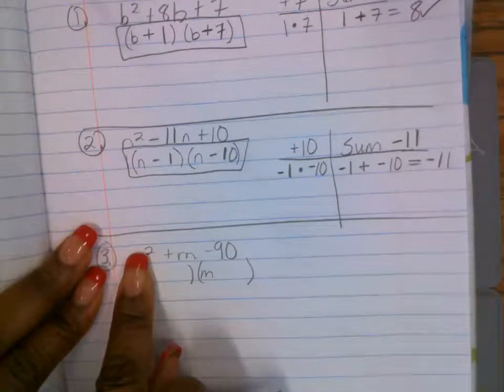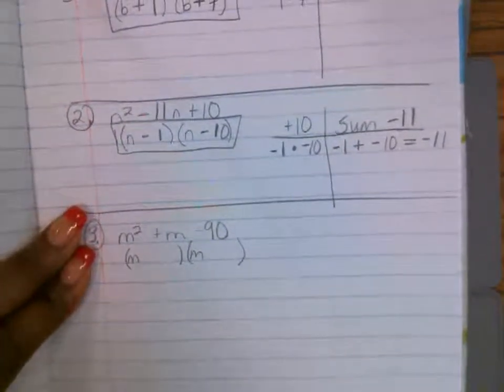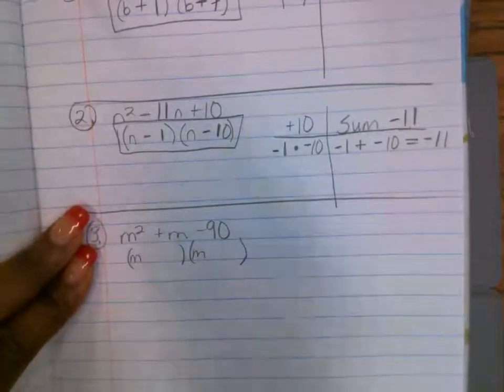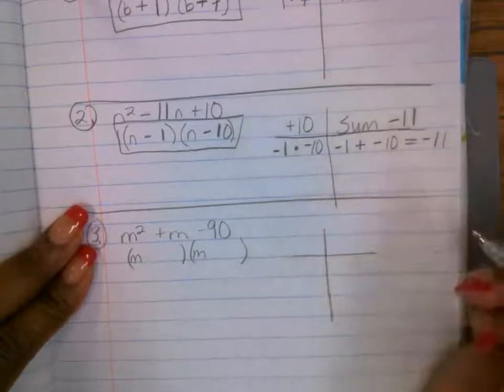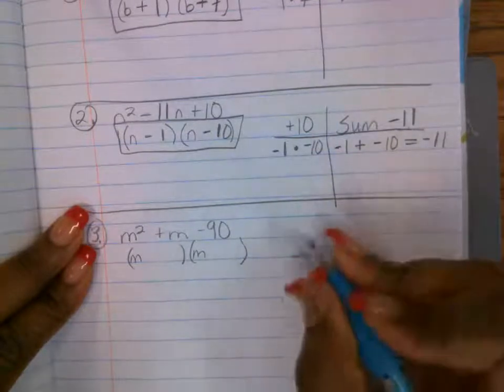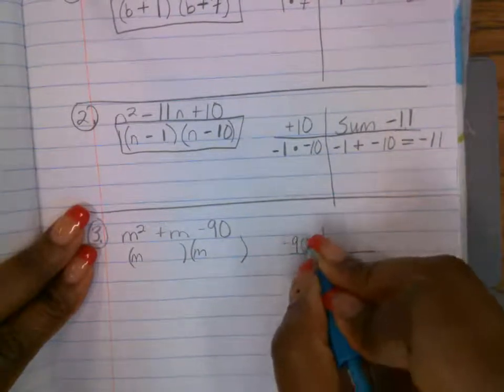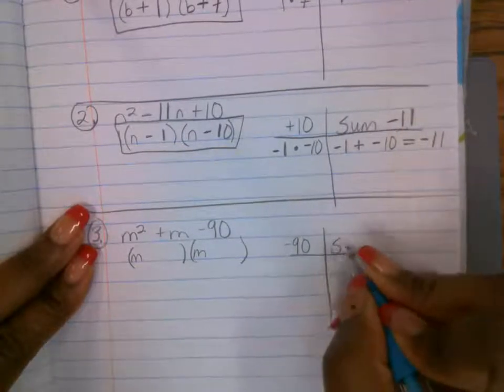Right? Now, what did I say that you have to do? What do we have to do next? Make your chart, make your table, okay? And what are you going to put in this first column here? -90. And what are you going to put here? Sum of +1.